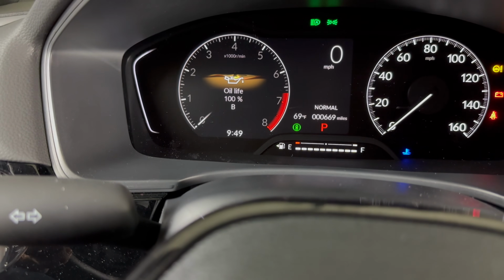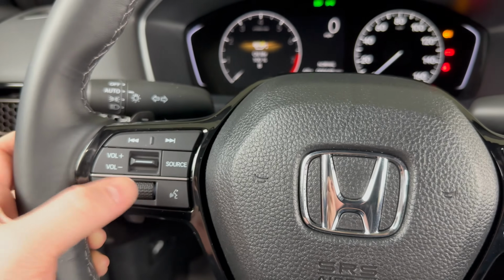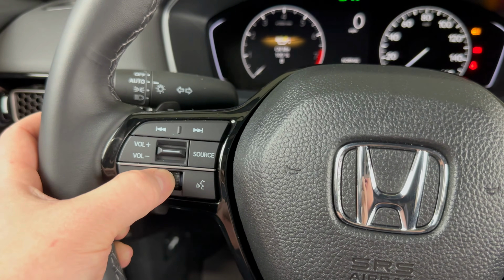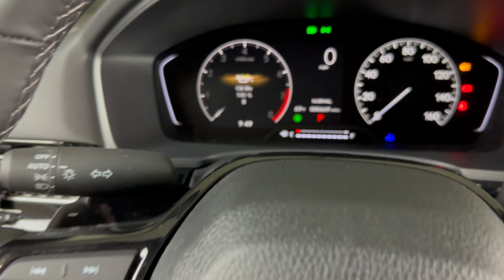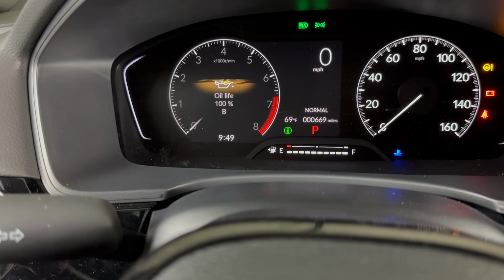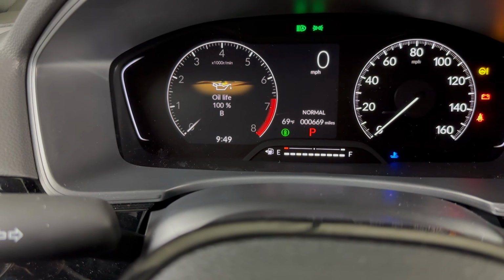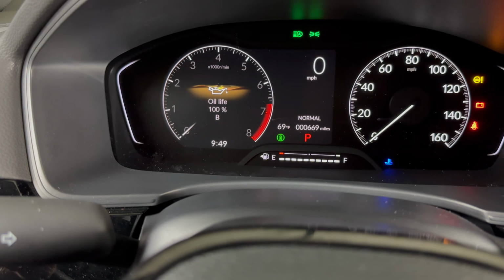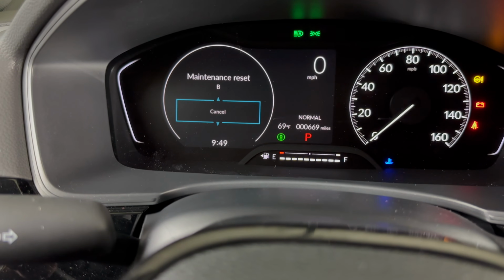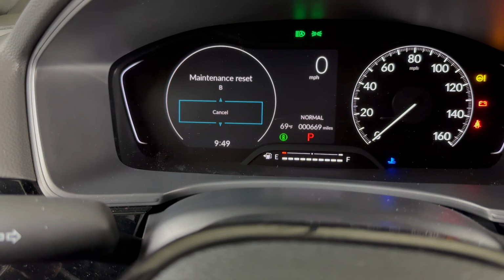So once you're on this screen where you can see the oil life percentage, we're going to press and hold this button down. And continue to hold it down. This takes about 5 to 10 seconds. So we get this screen to pop up, and you can release it.